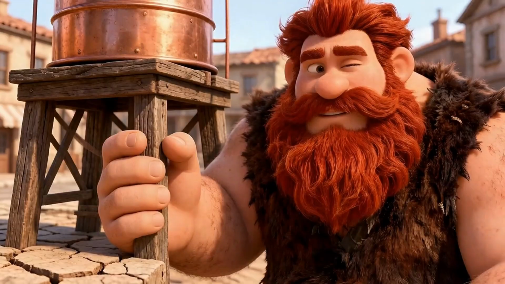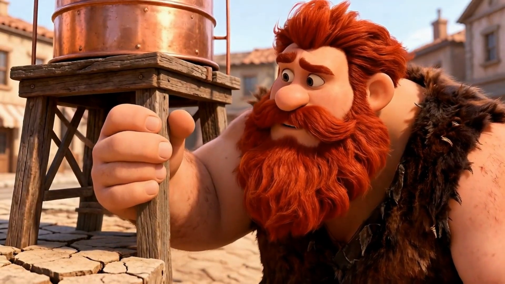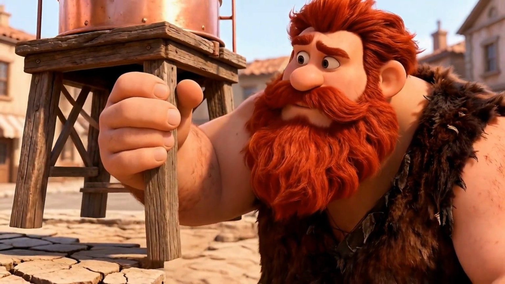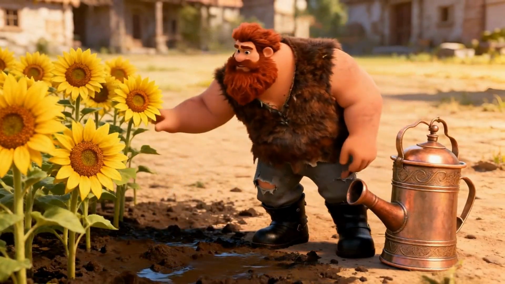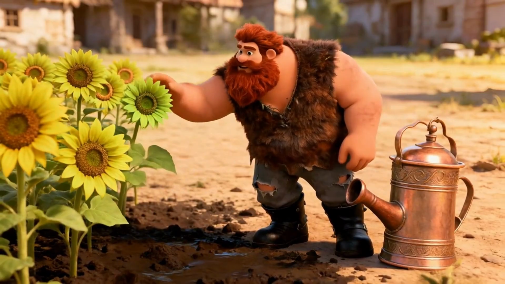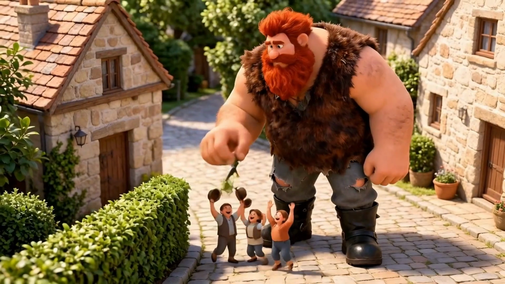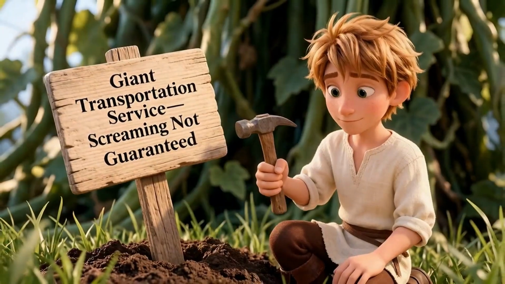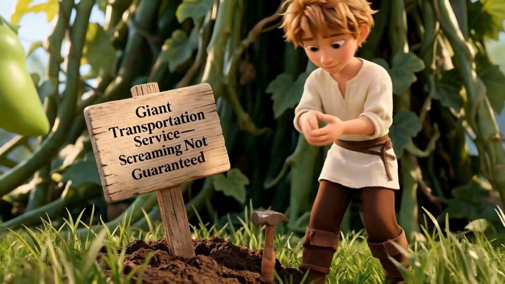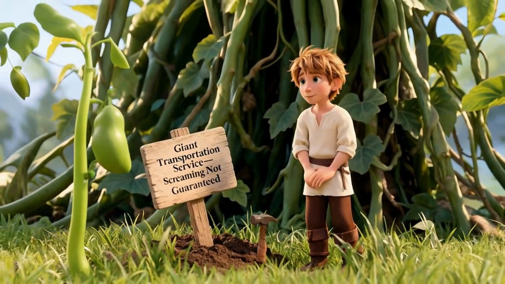Silence hung in the air. The giant opened one eye, saw the parched earth, and reached for a copper water tower. He tilted it gently, pouring a steady stream over the dusty fields. Green shoots pierced the soil, and sunflowers erupted into bloom. The villagers cheered as their new friend began pruning the hedges. Jack simply smiled and hammered a new sign into the dirt. Giant transportation service. Screaming not guaranteed.